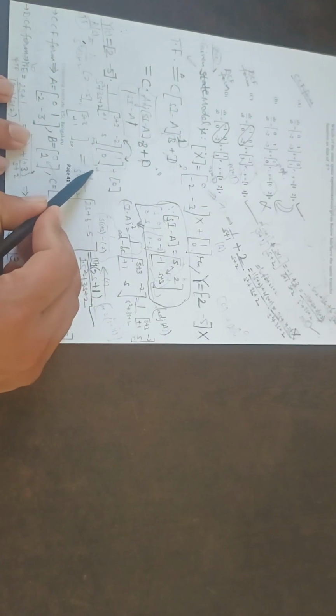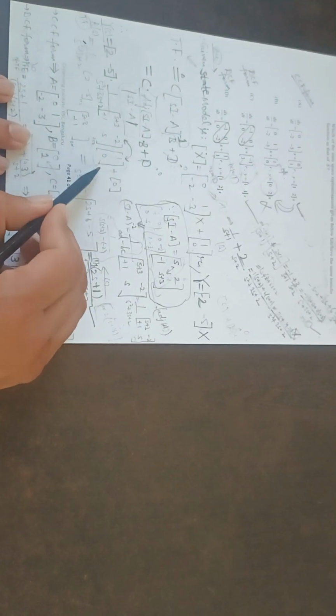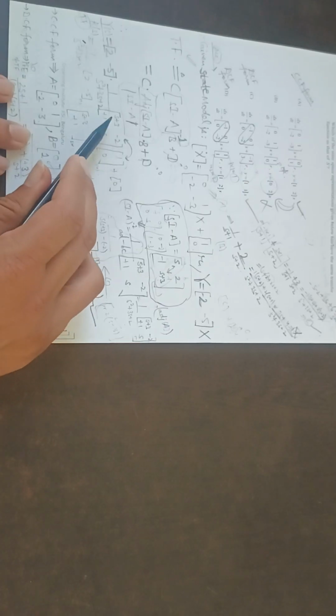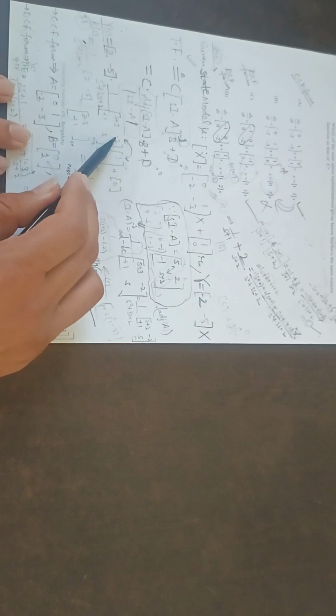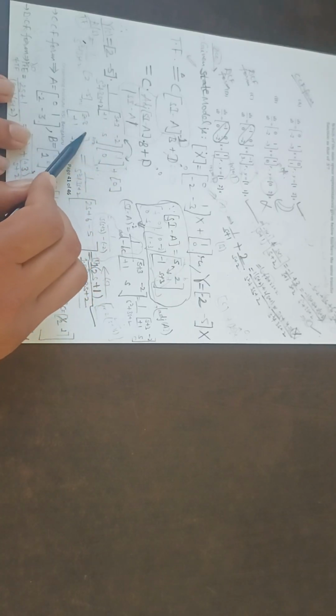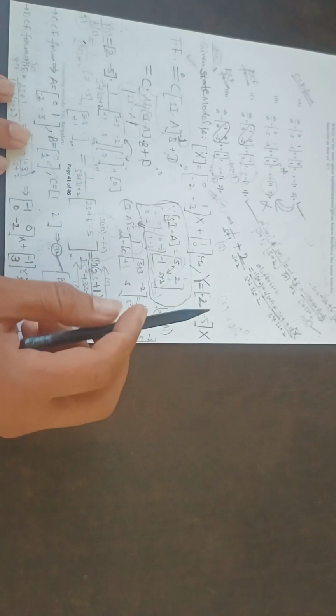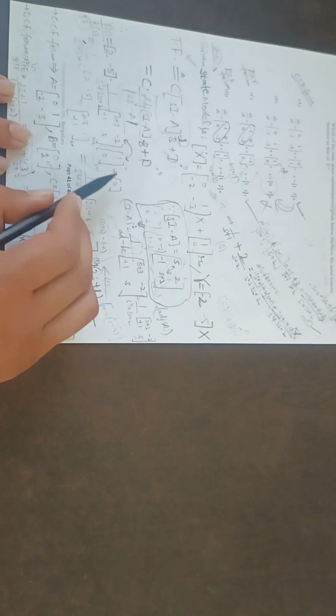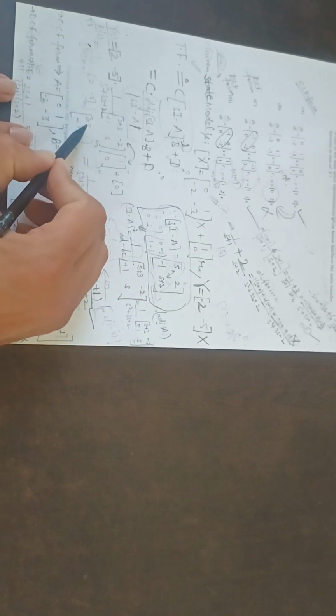This is 2 cross 2 and this is 2 cross 1, so the final answer will be 2 cross 1. So s plus 3 into 1 plus minus 2 times 0, and 1 into 1 plus s into 0, so it will be s plus 3 and 1. Okay, and now I multiply these two.